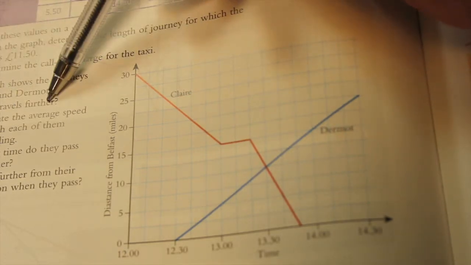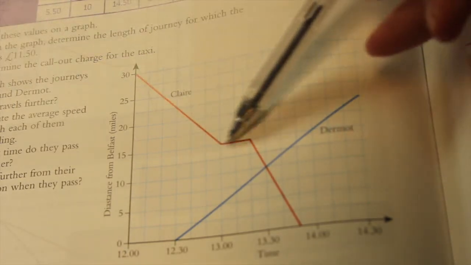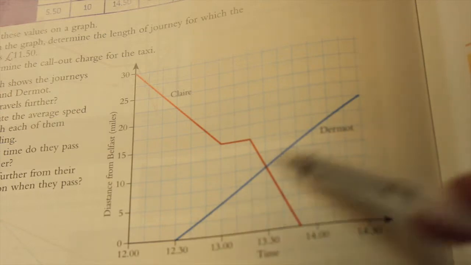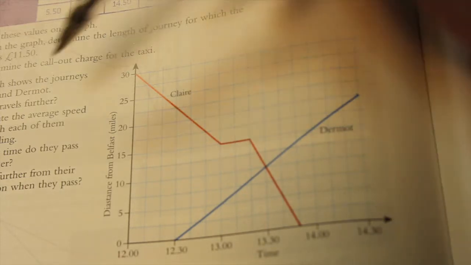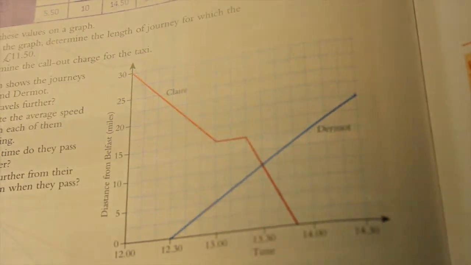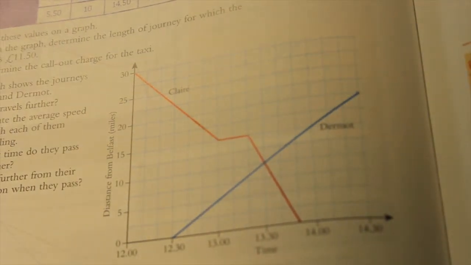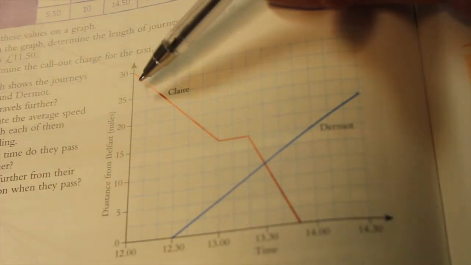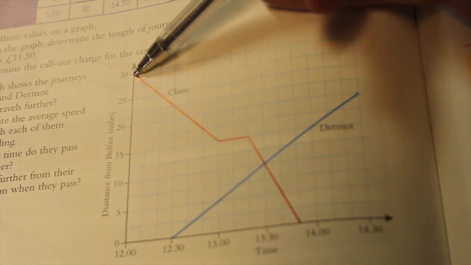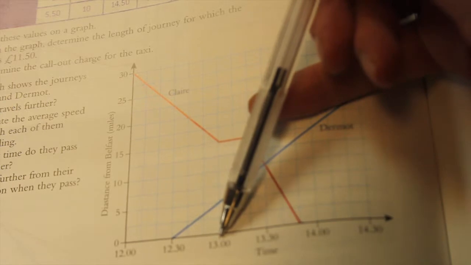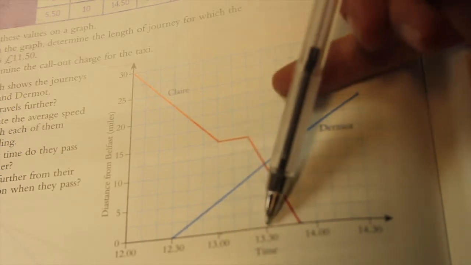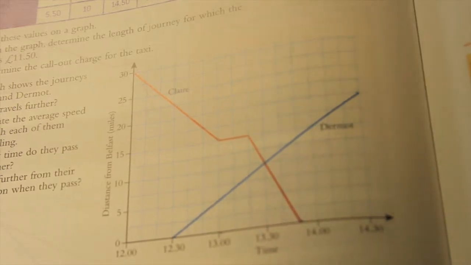Who travels further? Well, Claire goes 30 miles and Dermot only goes 20. So Claire. Work out the average speed which each of them is travelling. Now, average speed. When I talk about the average speed, it's a speed for the whole journey. So for Claire, remember the speed is distance over time. The distance is 30 and it takes her 1 hour, 30, 40, 50 minutes.